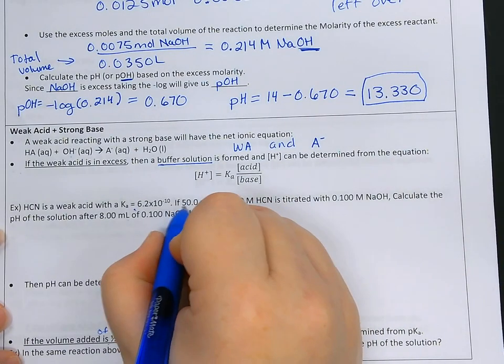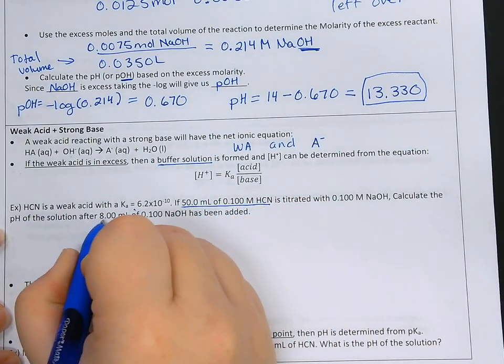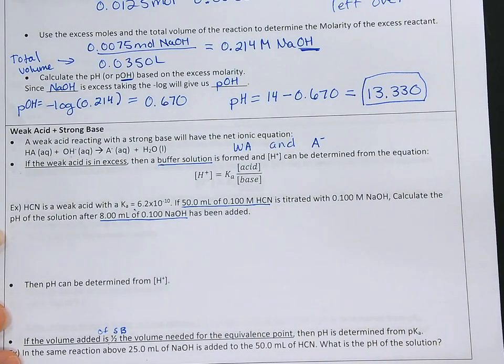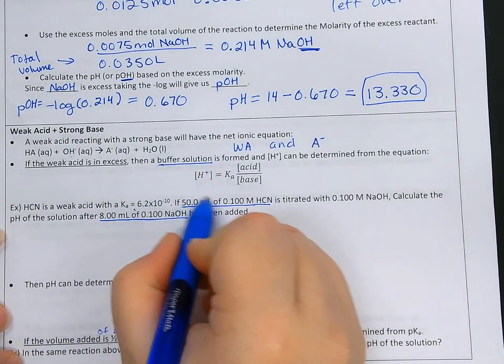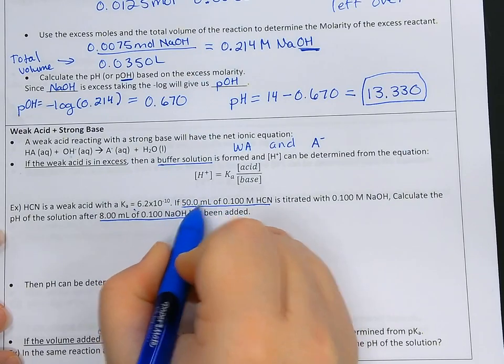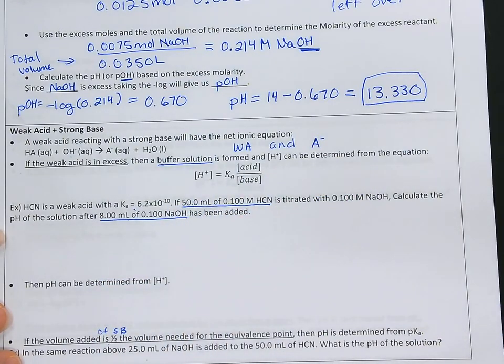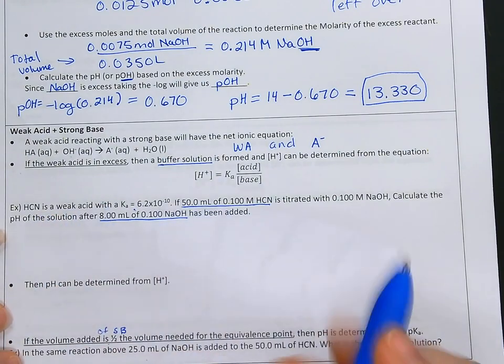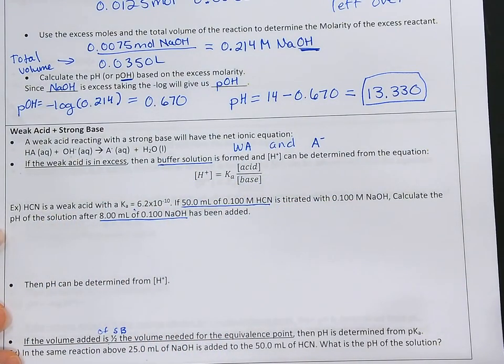We've got 50 milliliters of 0.1 molar and 8 milliliters of 0.1 molar. We can see that we've got equal molarities, so our volume here is in excess. We've got excess weak acid, so that's where we can use this equation.